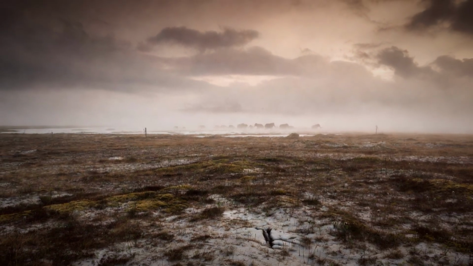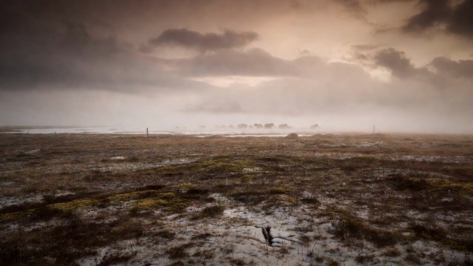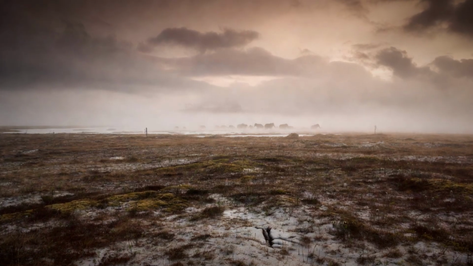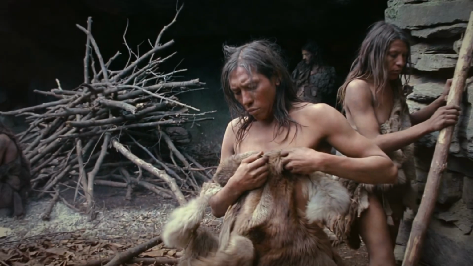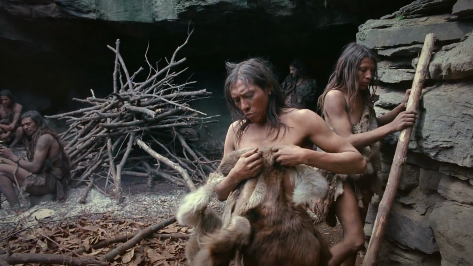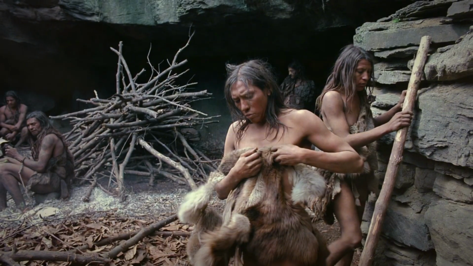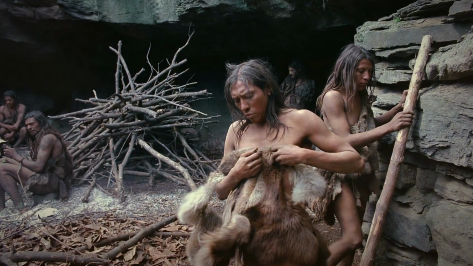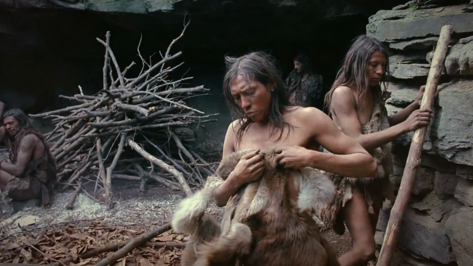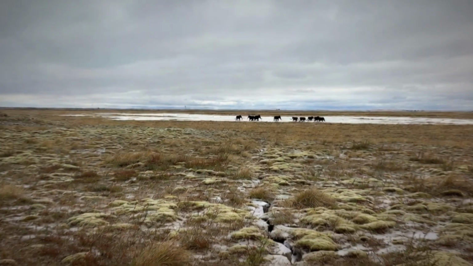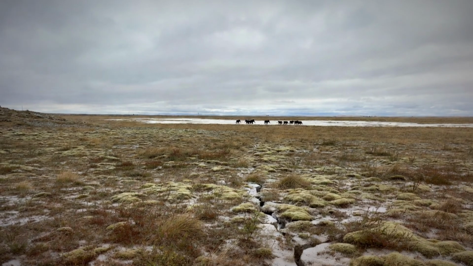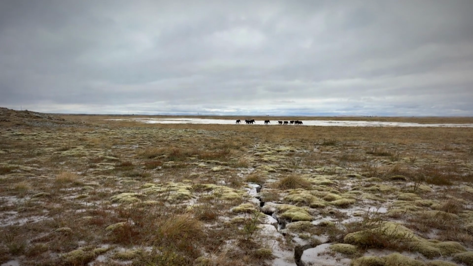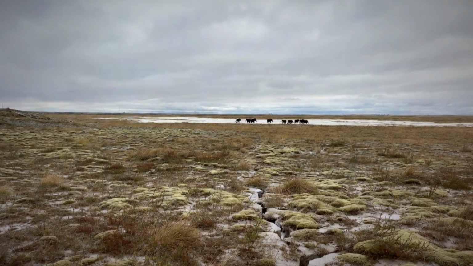The Boxgrove site in southern England provides evidence of human activity approximately 500,000 years ago, during an interglacial period when Britain was connected to continental Europe. Excavations at Boxgrove have uncovered Acheulean hand axes, butchered animal bones, and a hominin tibia, indicating that humans had expanded their range into northwestern Europe during favorable climatic periods.